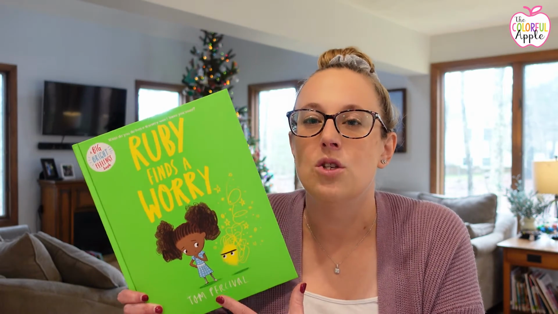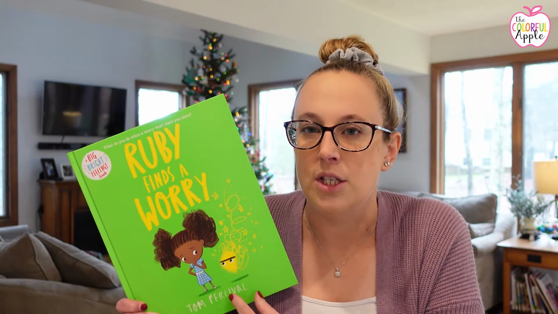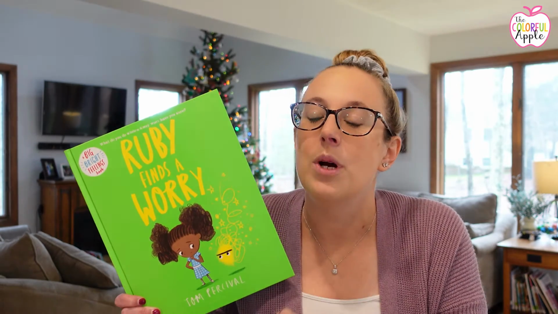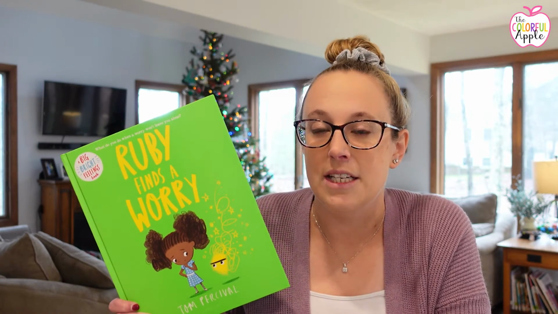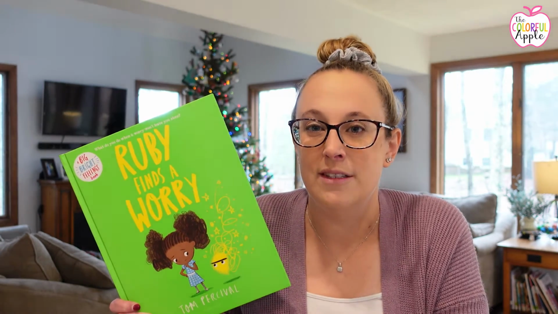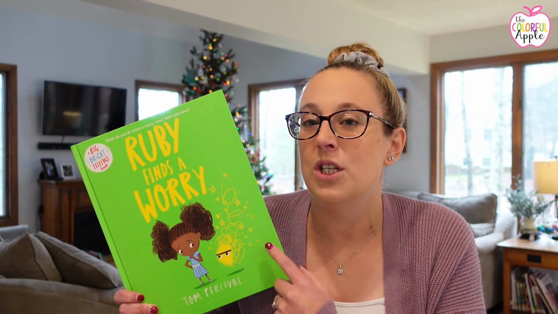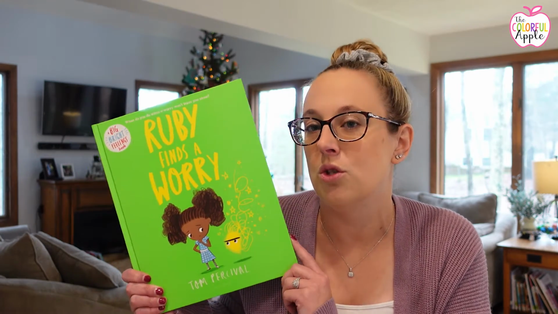So as you can see, this story has a few main characters. It has that problem. The problem is her worry. And the solution she discovers at the end is to talk about those worries. So a great book to share with your students all about story elements.